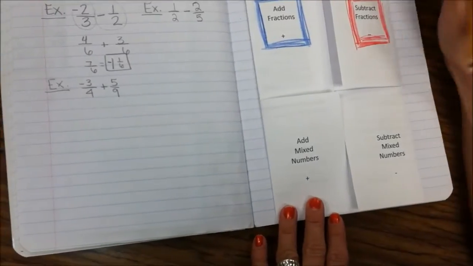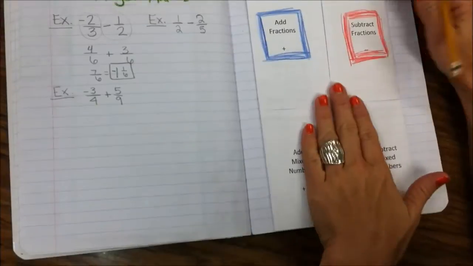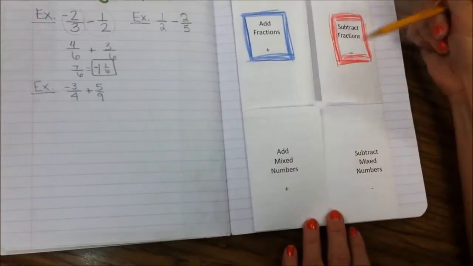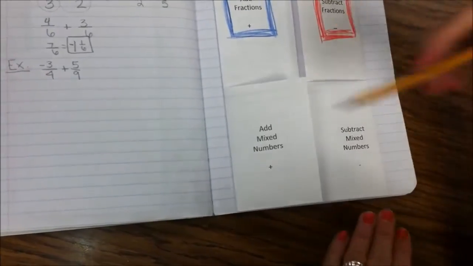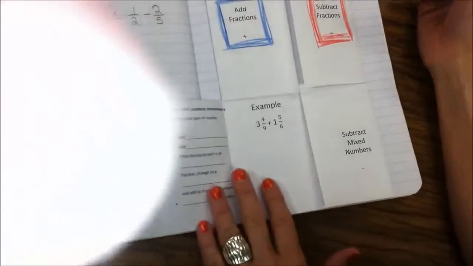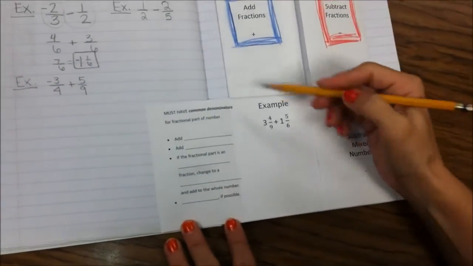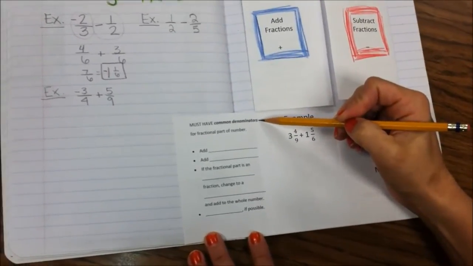Okay, on page 9 in your composition notebook, we had started adding and subtracting fractions. Today we're going to finish out adding and subtracting of mixed numbers. We're going to do the addition part first. So again, when you're working with fractions, you always want to have a common denominator.